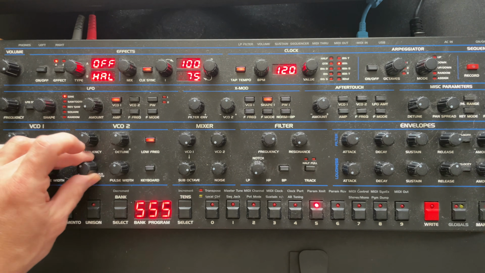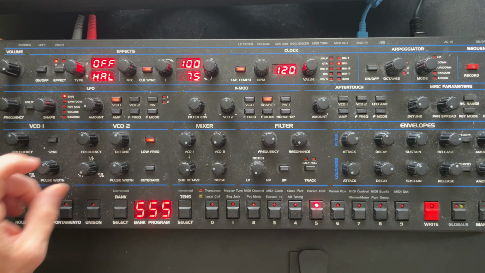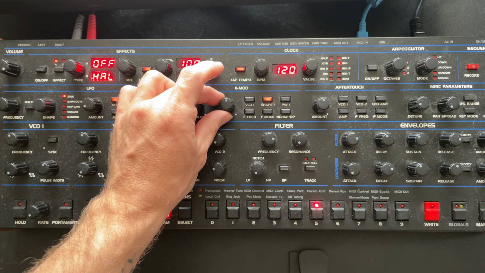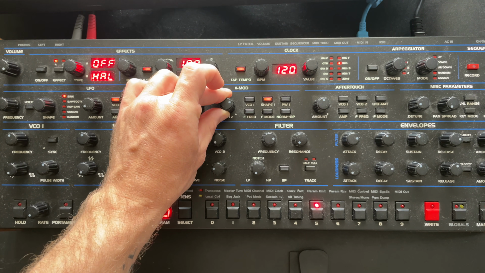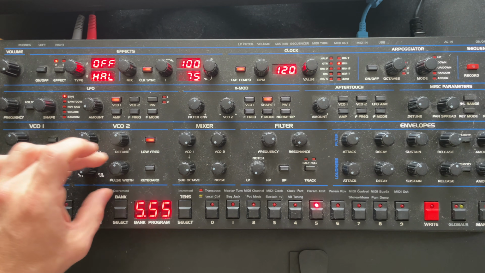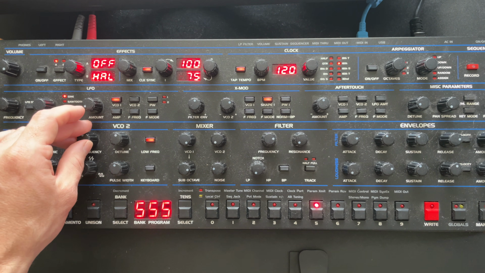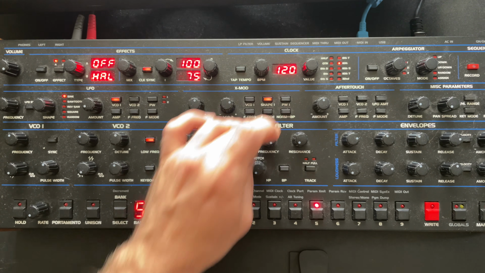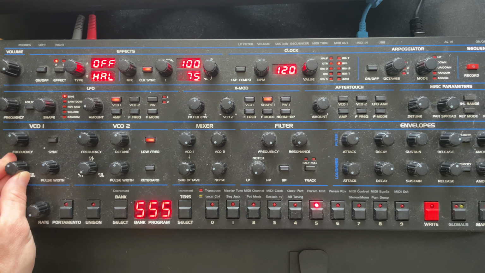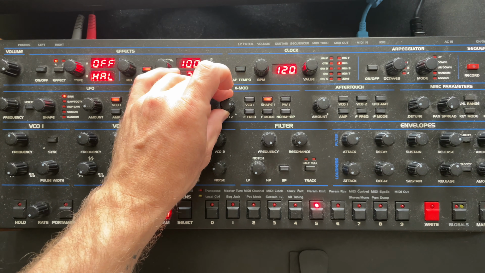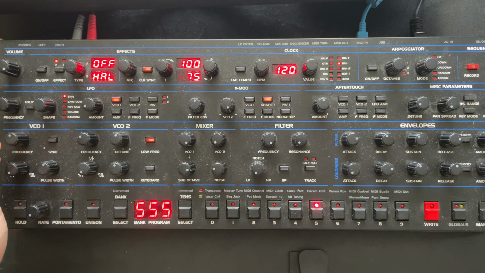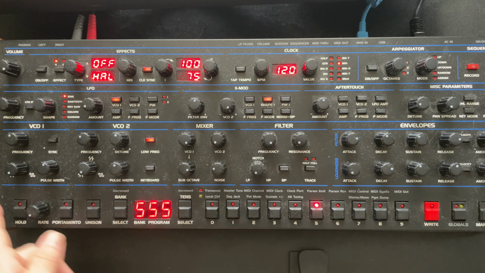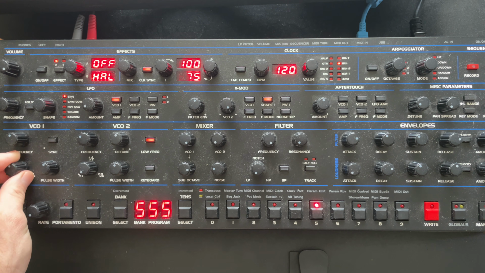I find this gets more useful when we get into shape and pulse width. So I've got a triangle wave here on oscillator 2. We're just going to turn it up a little. And you'll hear the shape, so it's just like we're automating turning this shape knob here.